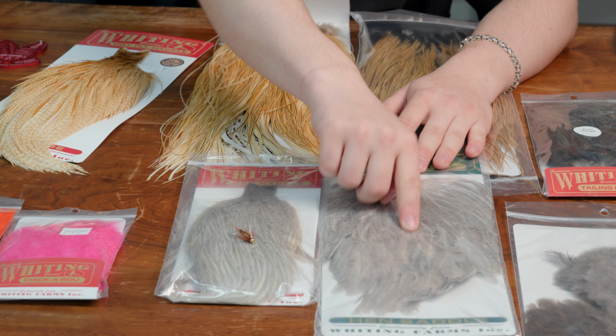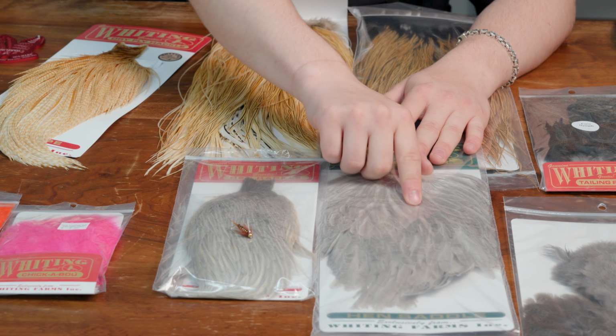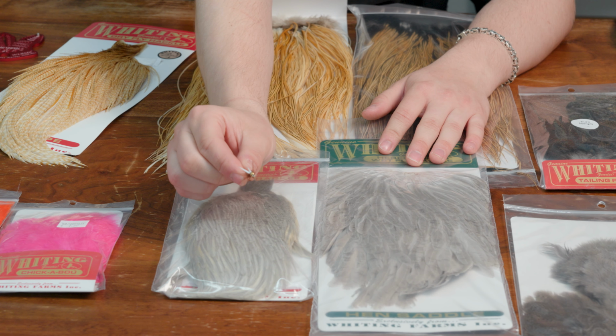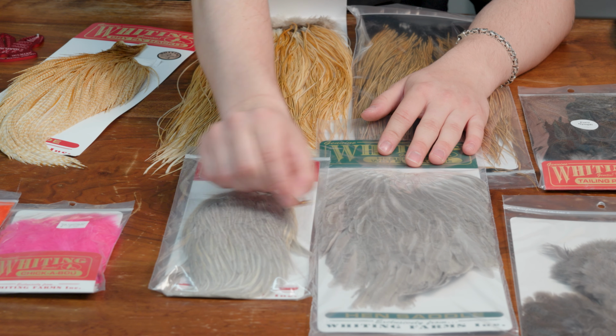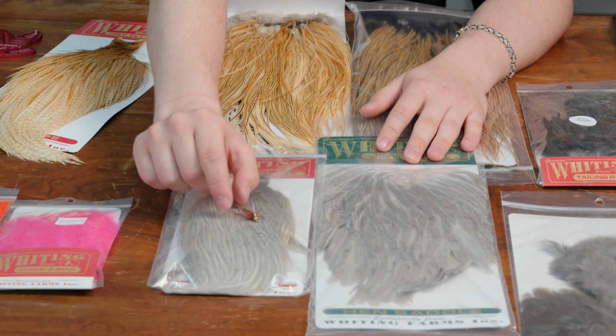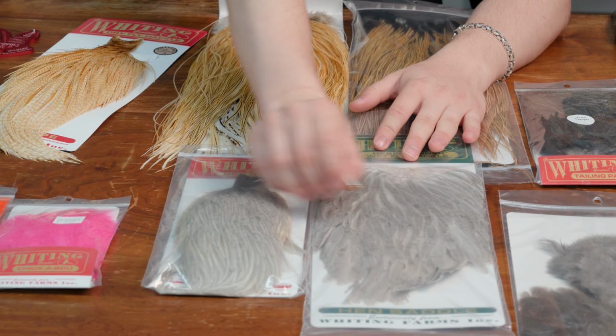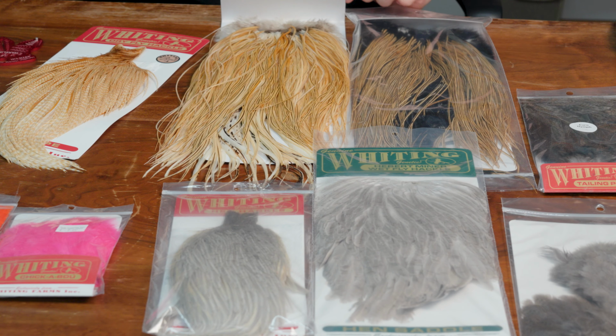You can maybe also use a hen saddle if some of the feathers are smaller, depending on how big the bird is. But this is a very important association, and it has been a long time coming, with hen feathers and the prince nymph.